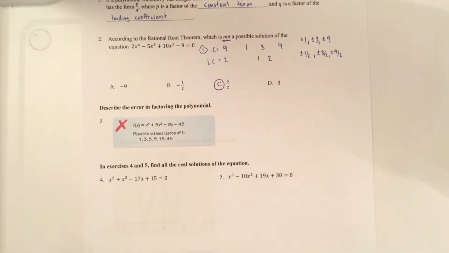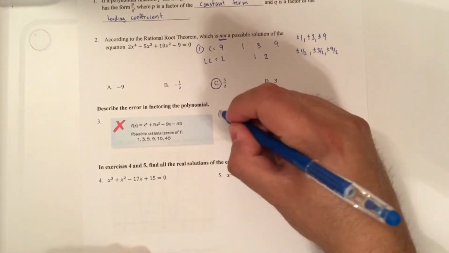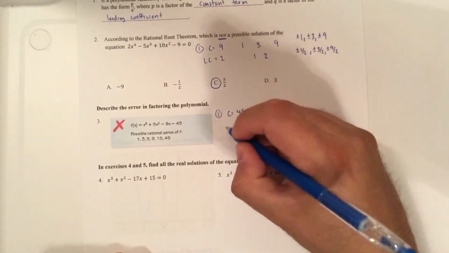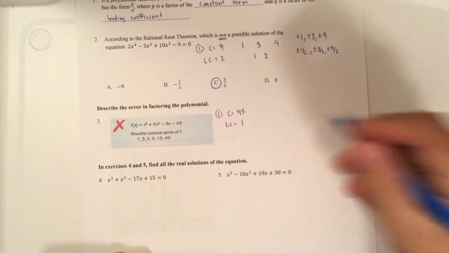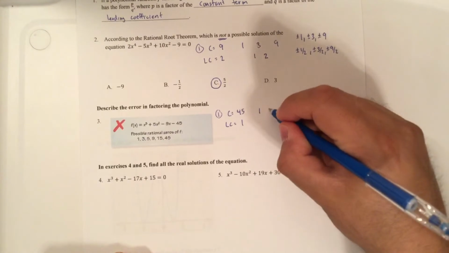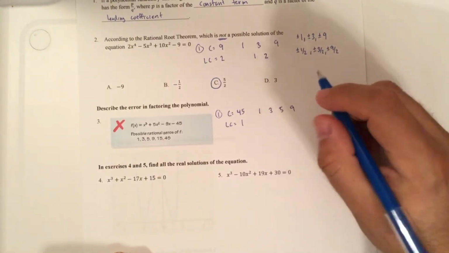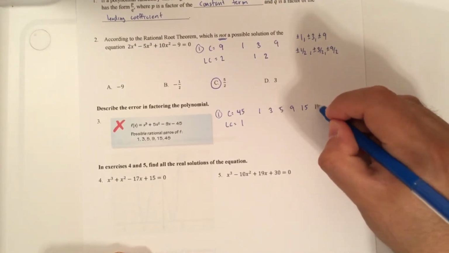It says describe the error in factoring this polynomial. Okay. So all he's done so far is just listed the possible rational zeros. So let's go ahead and do that ourselves. So this would have been step 1. We're going to identify the constant term, which is -45. So I'm just going to write 45. And my leading coefficient is just a 1 because that's what's in front. Now the factors of 45, 1 goes into there, 3, 5 times 9 is 45, 3 times 15, and 1 times 45.